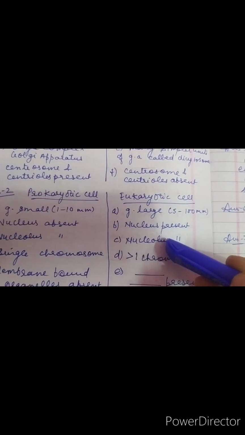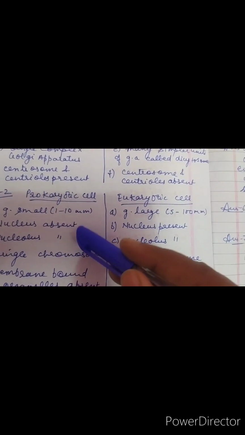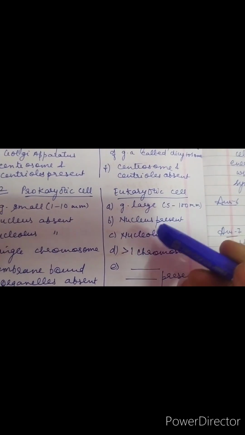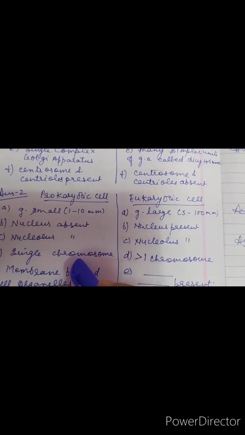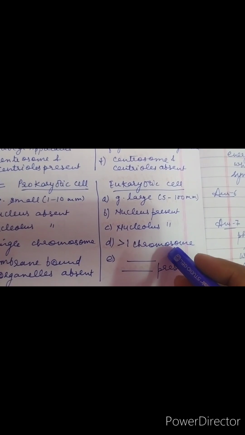The nucleolus again is absent in prokaryotic cells because the nucleus is absent. So in prokaryotic cells both are absent, while in eukaryotic cells a fully developed nucleus with nucleolus and nuclear membrane is present. Here, only a single chromosome you will see, called the nucleoid, and more than one chromosome is present in eukaryotic cells. Membrane-bound cell organelles are absent in prokaryotic cells while they are present in eukaryotic cells.